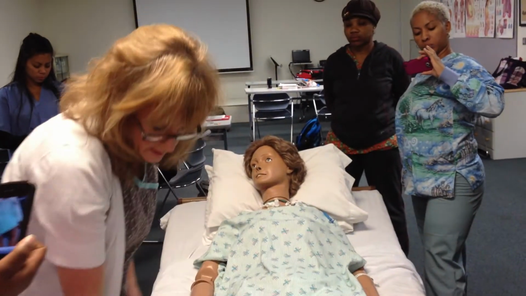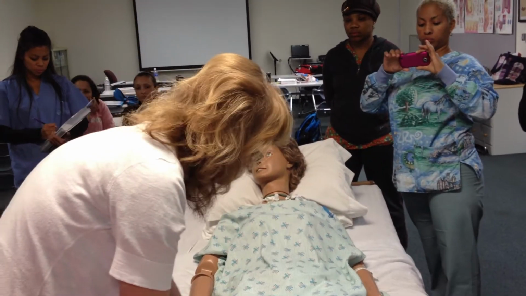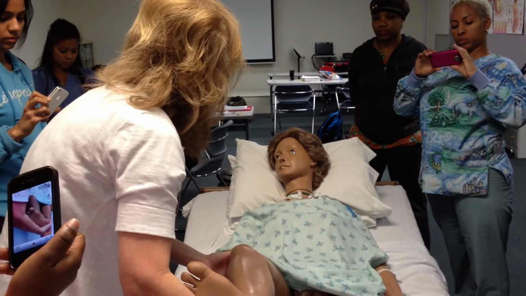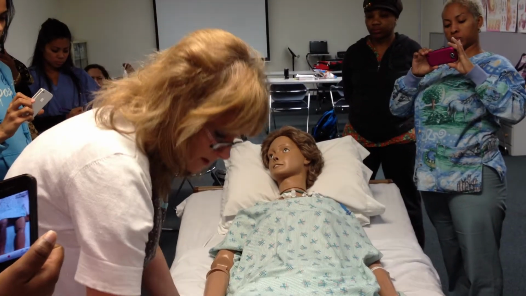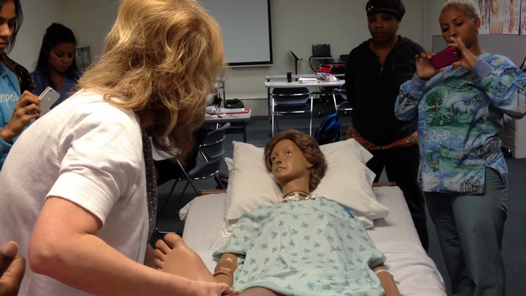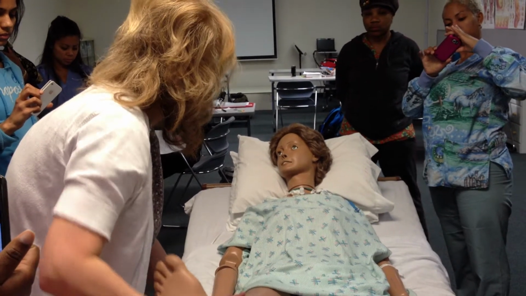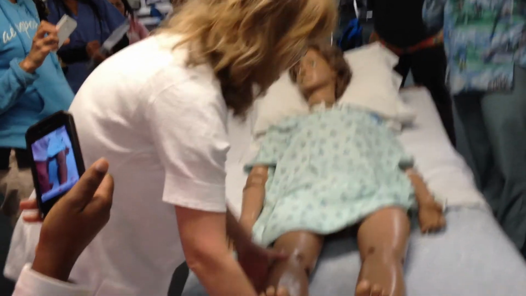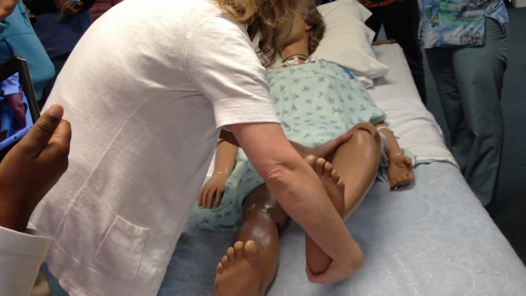Another thing you can do with the lower extremities is you can have them bend at the knee and push against the resistance of your arm, okay. After you have them lift the leg off the bed and you do the same thing you did with the arms, then you're going to want to do the resistance strength on both legs, okay.